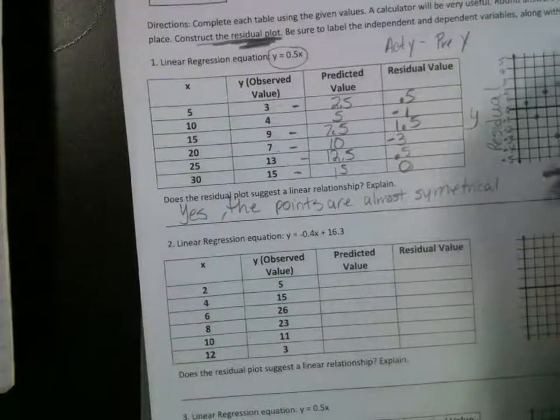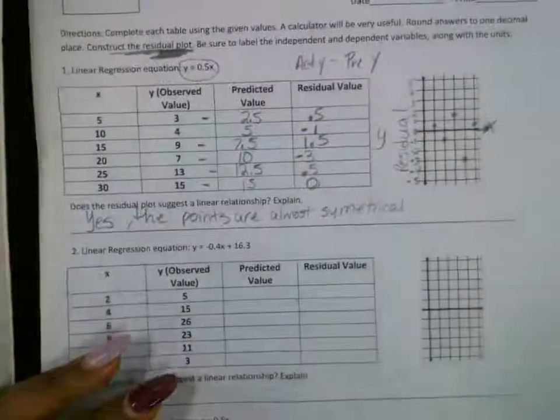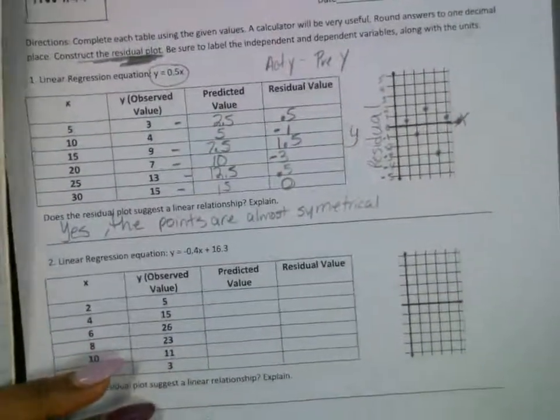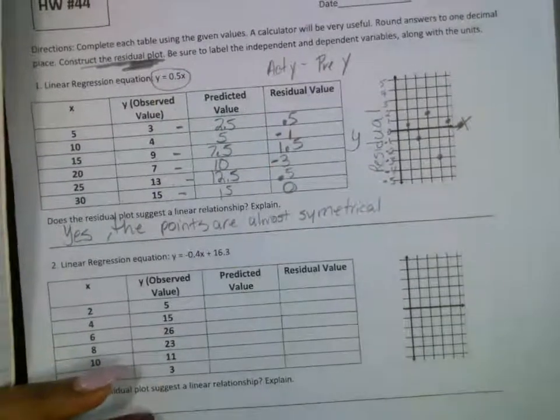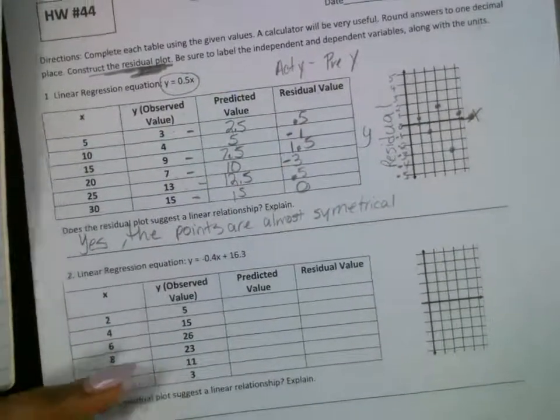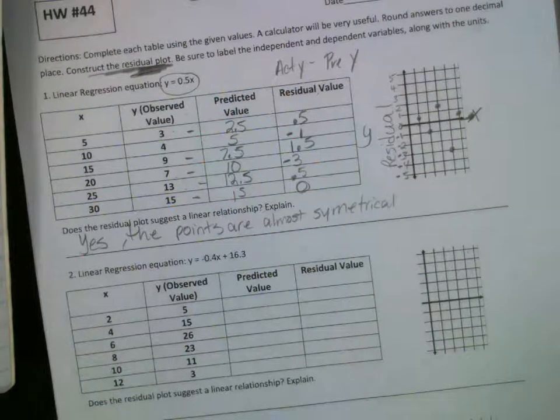If you have more points on the top than you have on the bottom, that might not be a good line of best fit because it's not in the center. If you have more points on the bottom than above, again, it's not in the center of the data. If it's not symmetrical, it's way up here and then way below here, then it might not be a good line of best fit because it needs to also be balanced. It needs to be symmetrical.